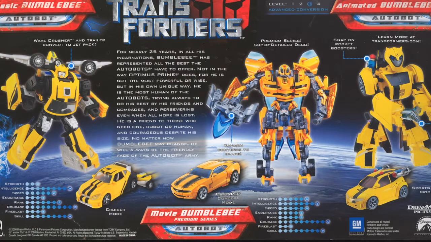Okay, here's another example on the back of a toy for the Transformers. And this is the same for any other, it could be a doll, it could be cars with backstories, different things. But what I liked about this is you can see right here, it says the backstory. For nearly 25 years in all his incarnations, Bumblebee has represented all the best Autobots have to offer. So not in the way they talk about the other characters, but it goes a little bit into his detail. And then it talks about his strength and intelligence, and then it goes into this part here, strength and intelligence and rank, etc.